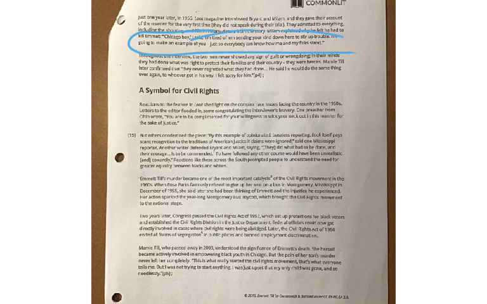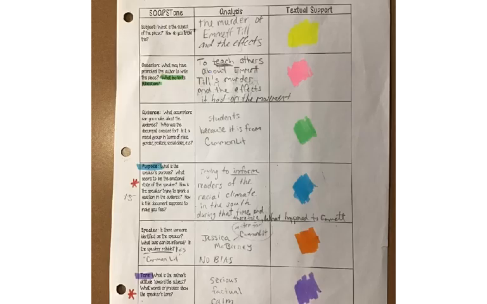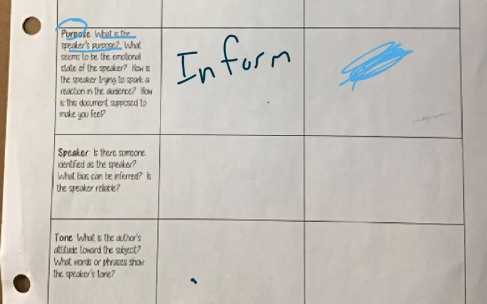That also definitely shows the purpose. But remember, we only needed two. So now that we've highlighted two examples in blue, we can actually be done with this one. All right, so for speaker, remember you need your orange, and we need to find two pieces of evidence.